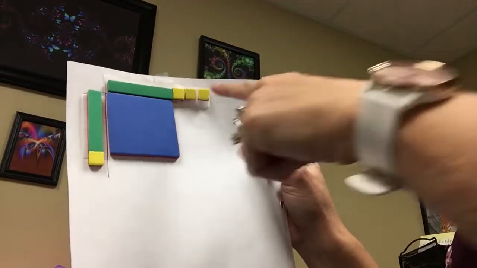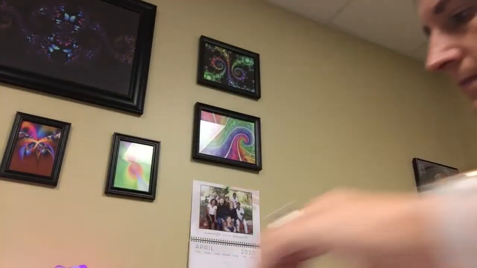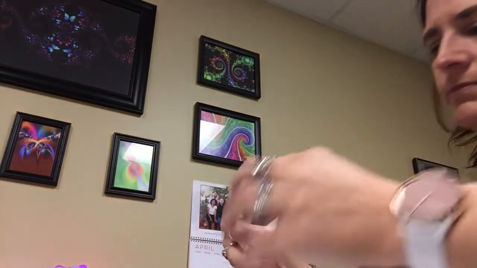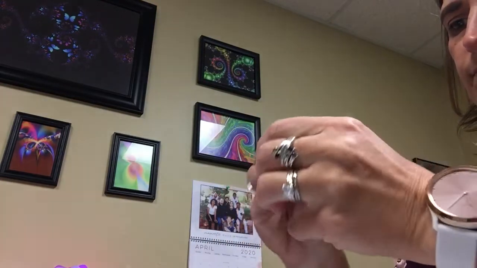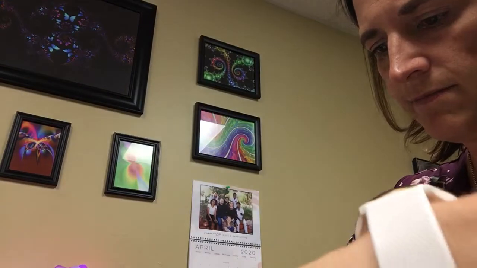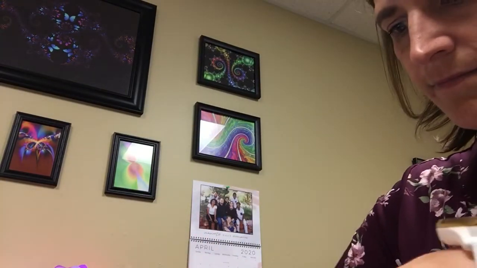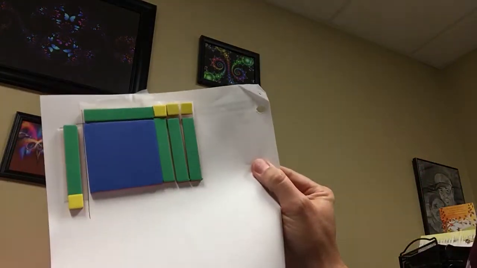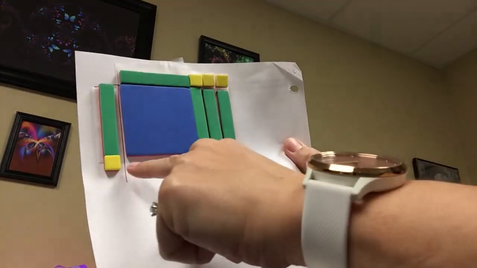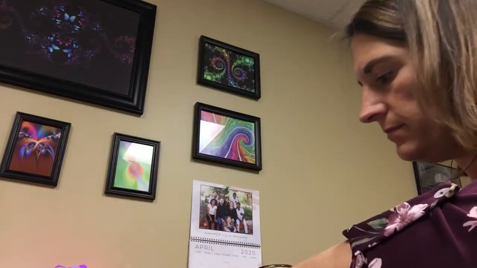And then I can use green pieces to make these 3 underneath the yellow. All right, so that's what we have so far. I can use one more green piece down here because it'll be the same length as the blue. Has to be.